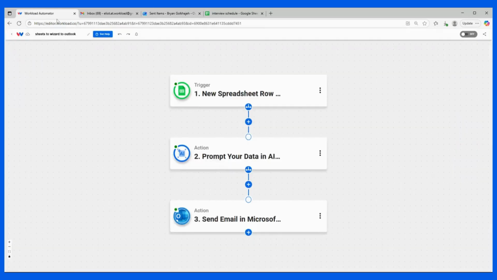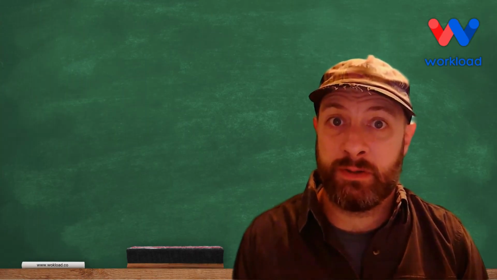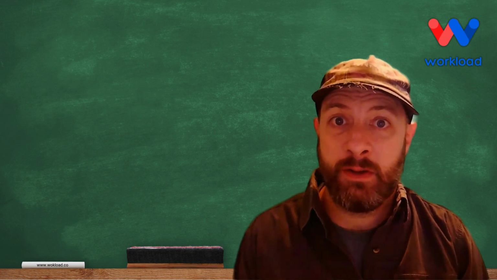I can come back over to the Workload editor. I can activate this workflow, and then whenever there's a new spreadsheet row added to that specific spreadsheet, the AI wizard will compose an email that is then sent through Microsoft Outlook. That's how you can use the AI wizard by Workload to automatically compose an email whenever you add a new row to a spreadsheet.